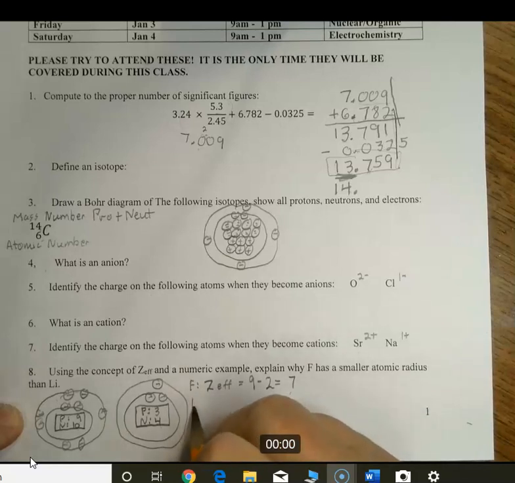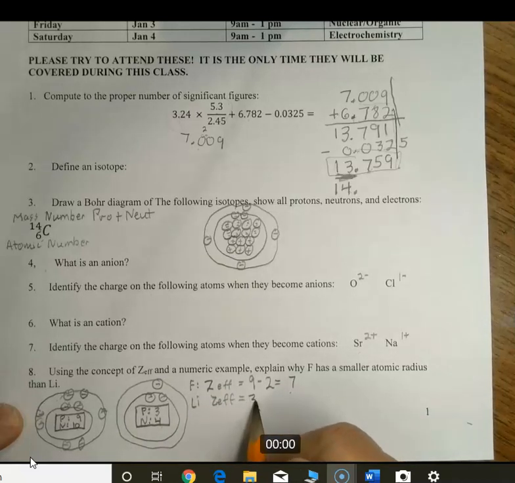For lithium, the Z effective is, it has 3 protons, it has 2 core electrons, those are the electrons inside of the valence orbital, so it has an effective charge of only 1. So this electron feels as though it's only being pulled on by 1 proton.